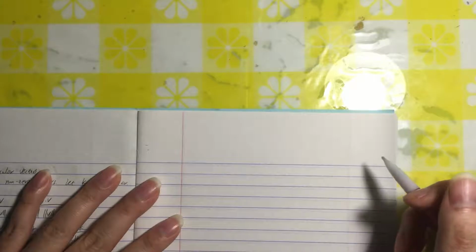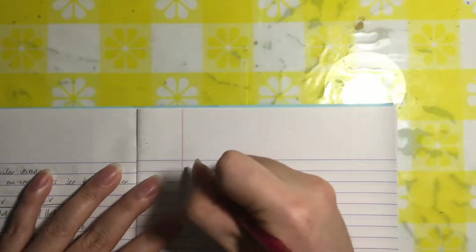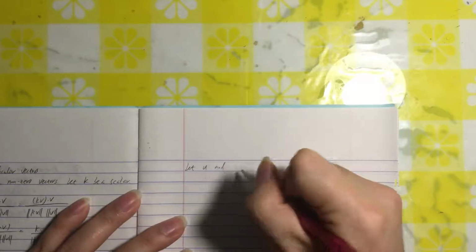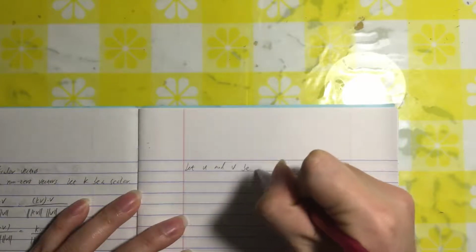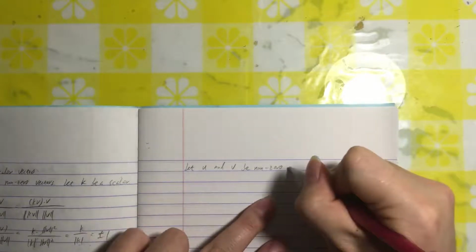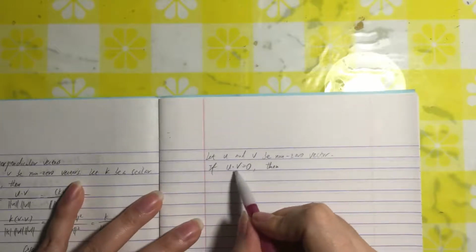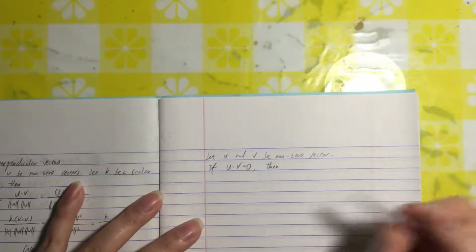Next, let's look at another example. Let u and v be non-zero vectors. If the dot product u dot v is 0, then what's the angle between vectors u and v?